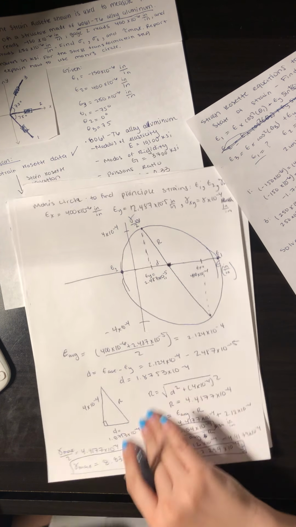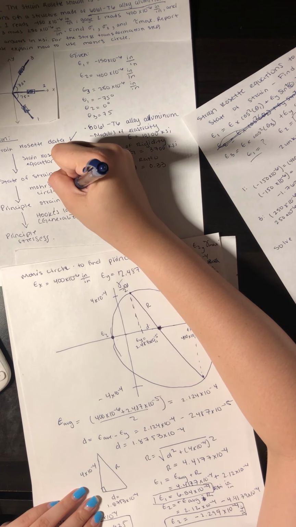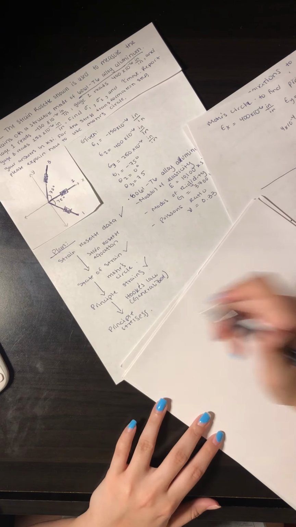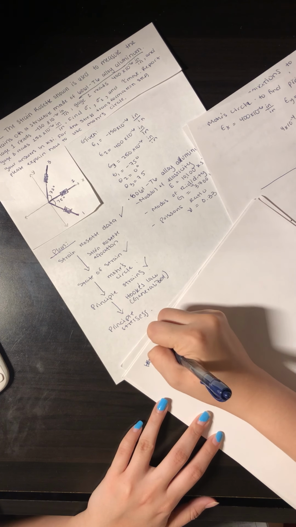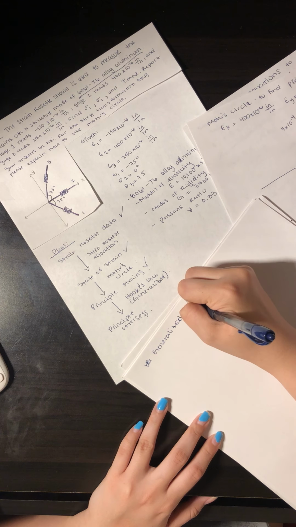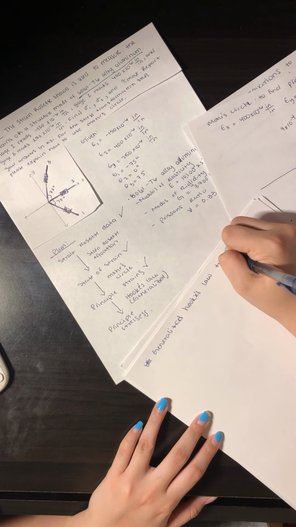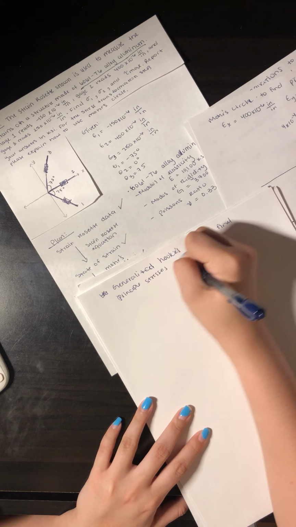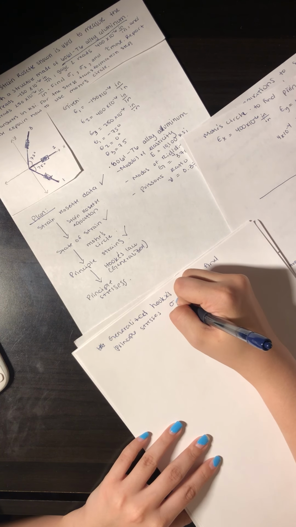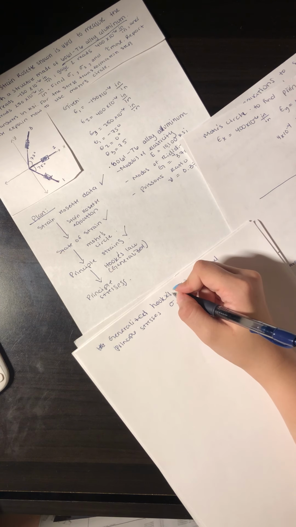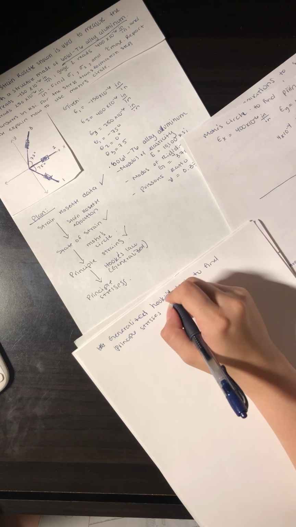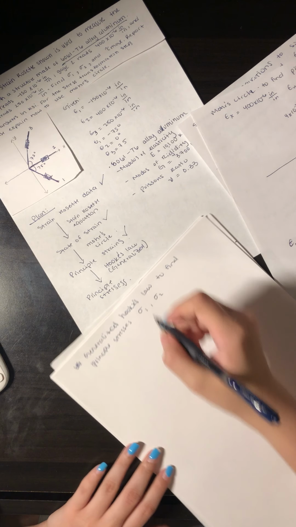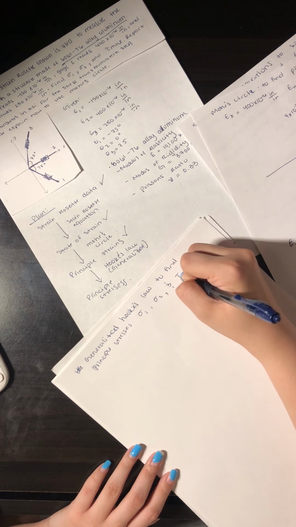Alright. So going on, we found this part, and the last step is to use Hooke's generalized law to find principal stresses. This is sigma 1, sigma 2, and tau max.